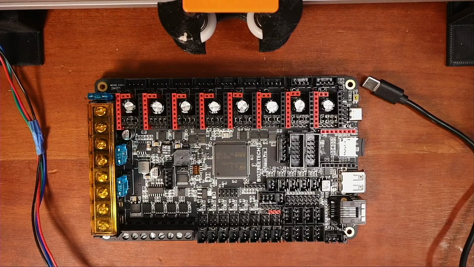TFT50. So it's not this firmware. These are the normal ones. So Raspberry, not showing up. Pi. So they may have moved this around on me. That's awesome.